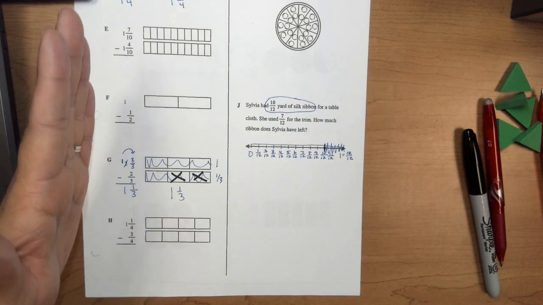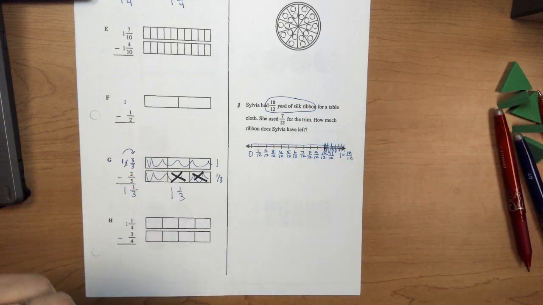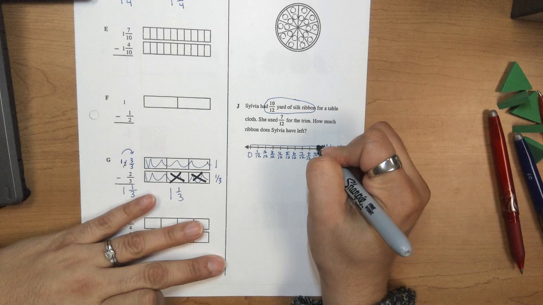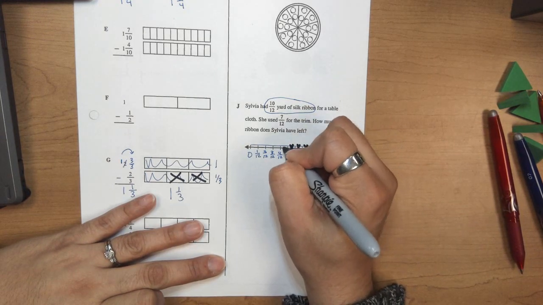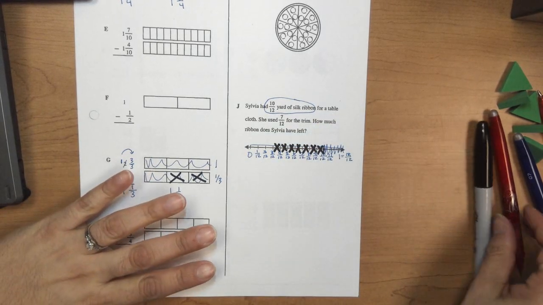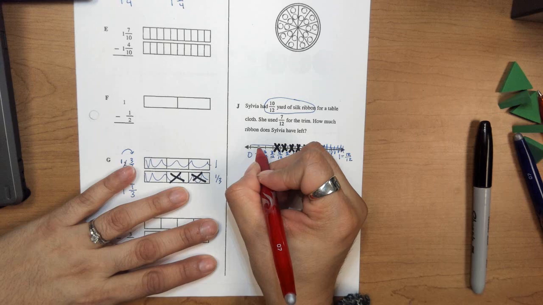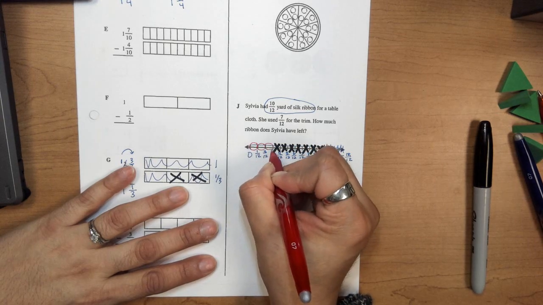She uses 7/12. So let's mark that off. She uses 7. 1, 2, 3, 4, 5, 6, 7. So how many 12ths does she have left? 1, 2, 3.